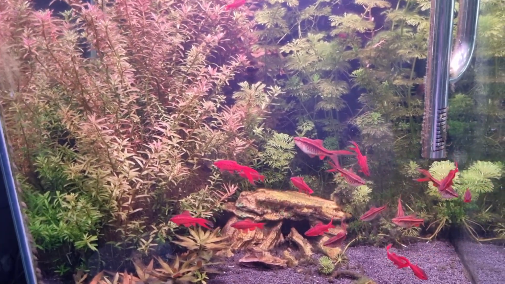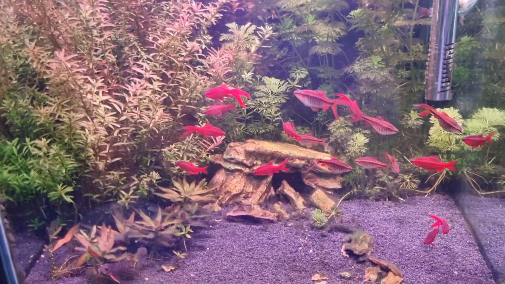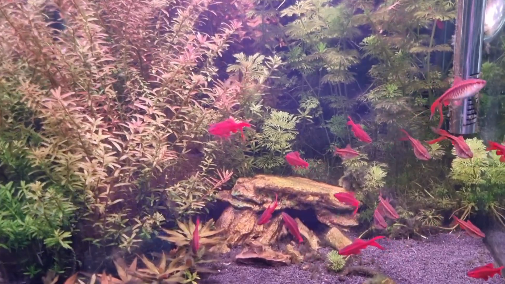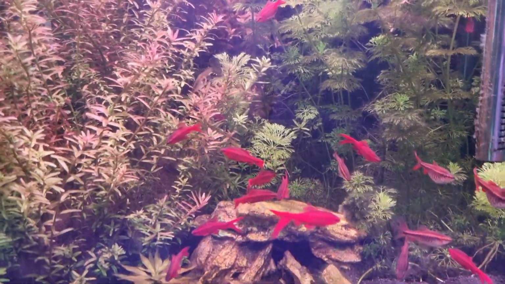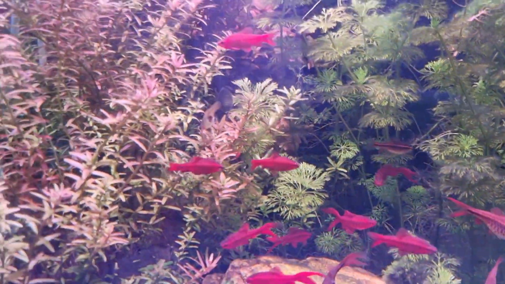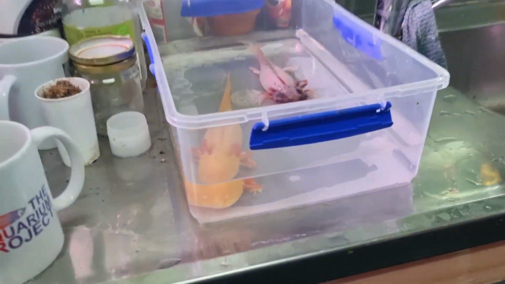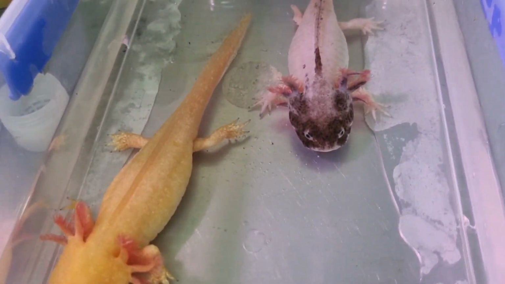So a lot of times you'll hear people say, oh yeah, they don't need water changes because they get no water changes in the wild. And yeah, but that's not really how we're keeping them in an aquarium setting. It's a very, very different situation, which obviously is going to mean that different things are required.